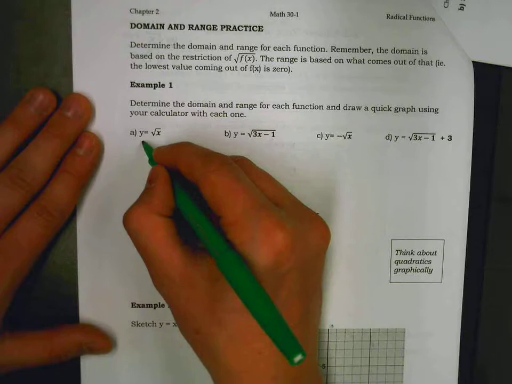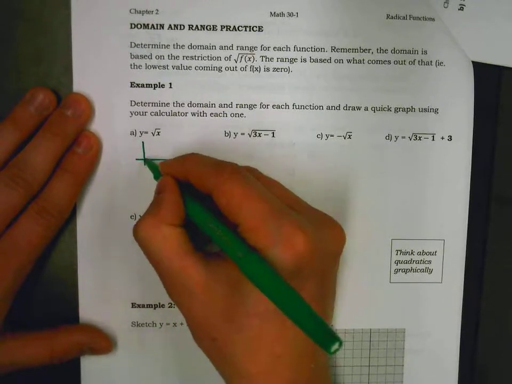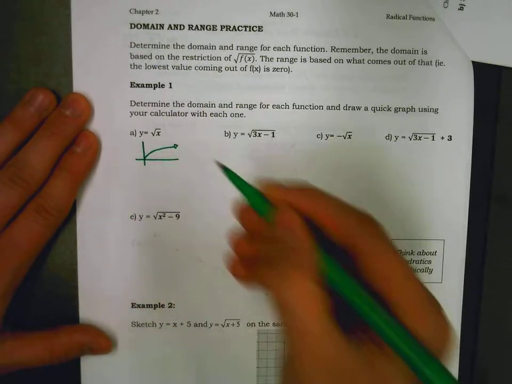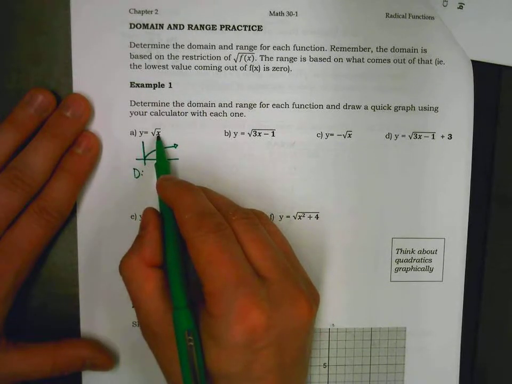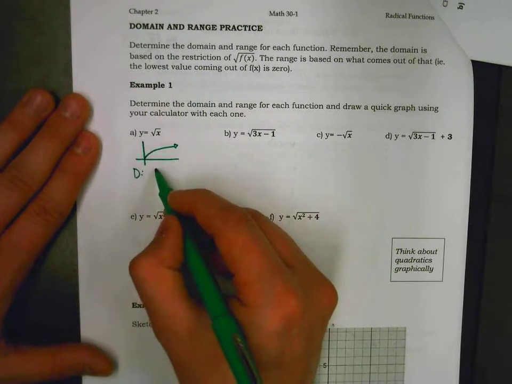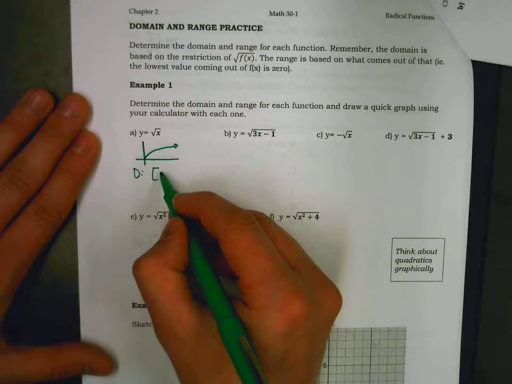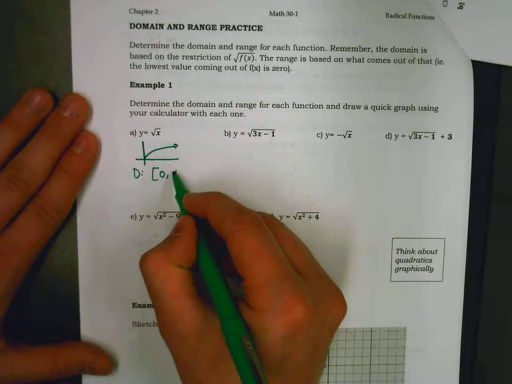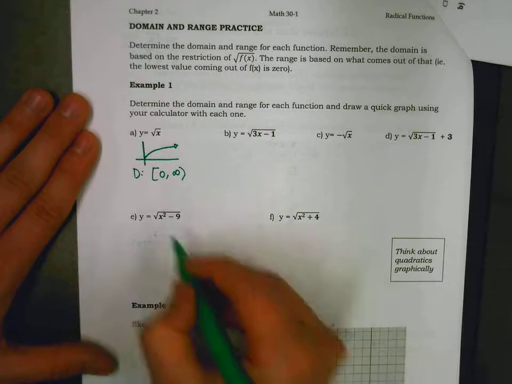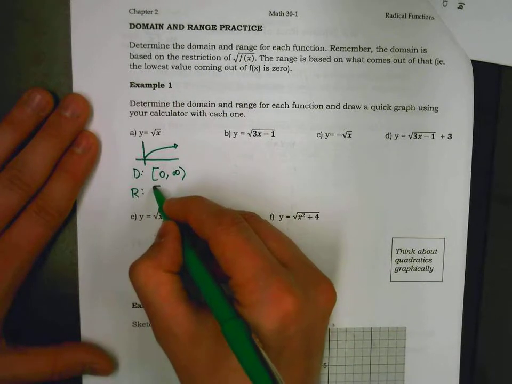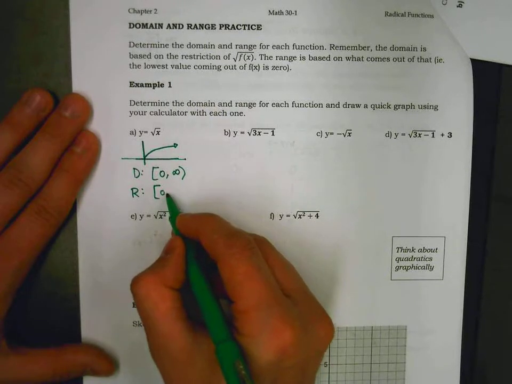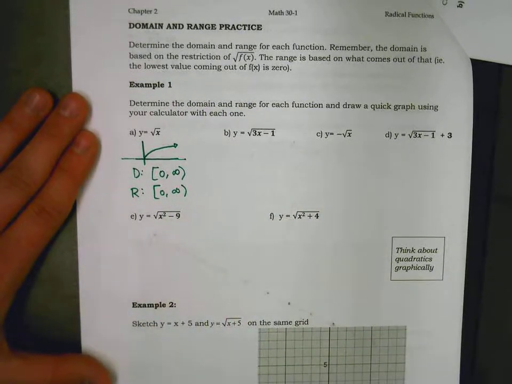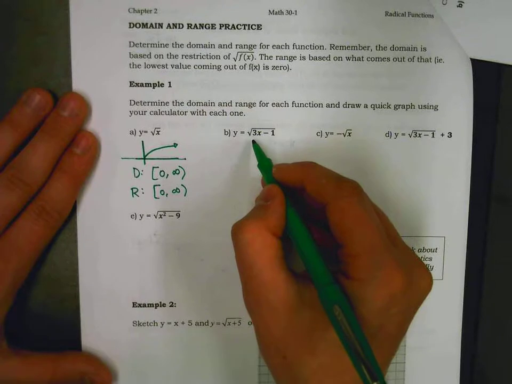So for this one, we have the square root of x, which is our traditional half parabola. And what's the domain? Well, the inside has to be 0 or more, so we could say the domain is everything from 0 on to infinity. What's the range? Well, this seems to exist from the x-axis up, so also from 0 on to infinity. How about for letter B?